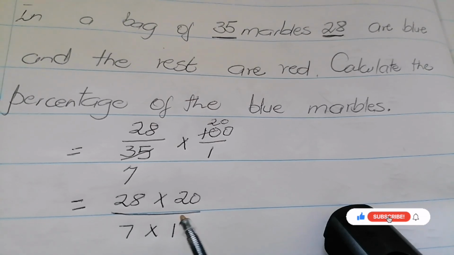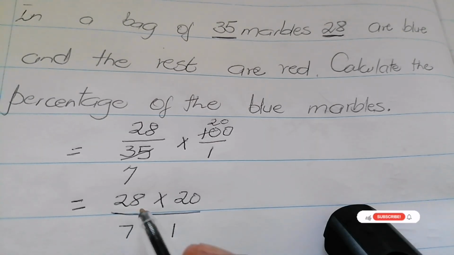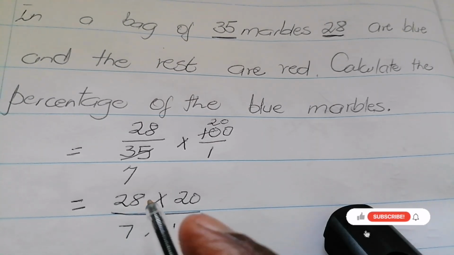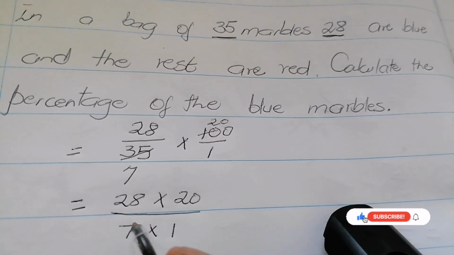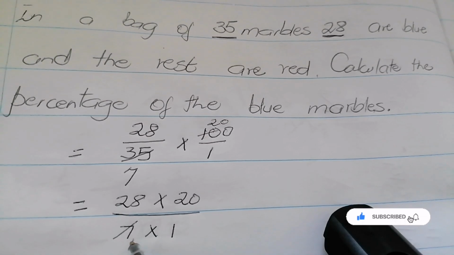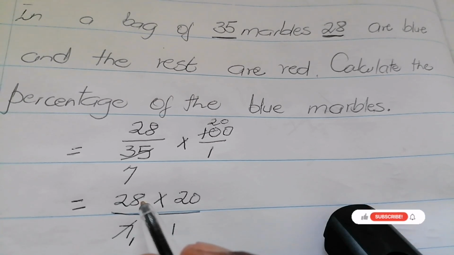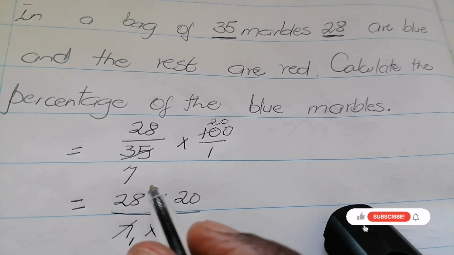So 7 can also go into 28, and there's going to be no remainder. How many 7s go into 28? 7 goes into 7 one time, and into 28 goes 4 times.